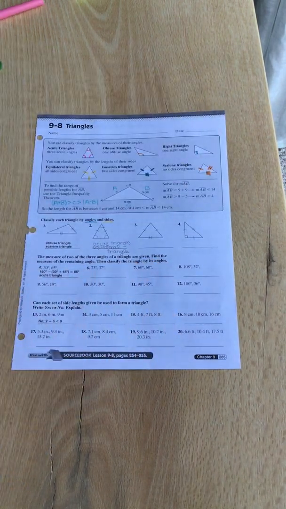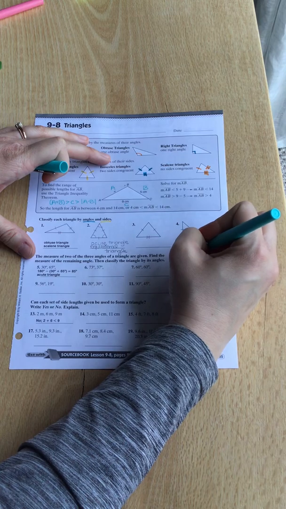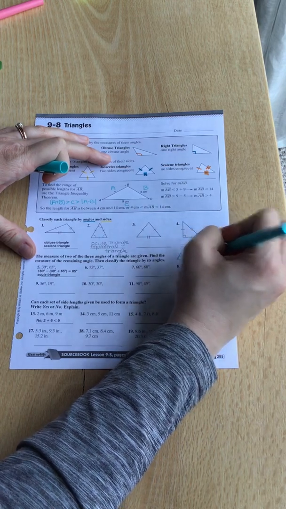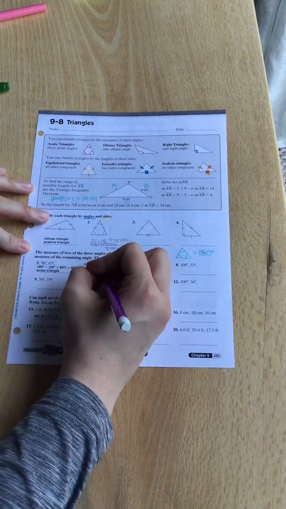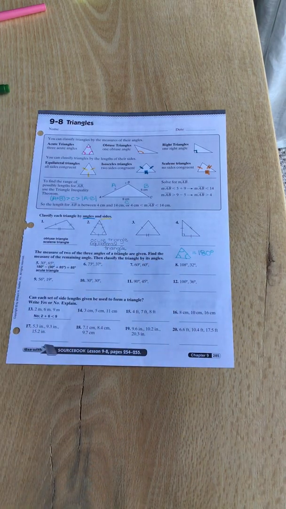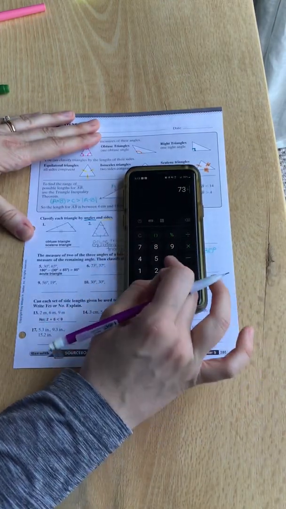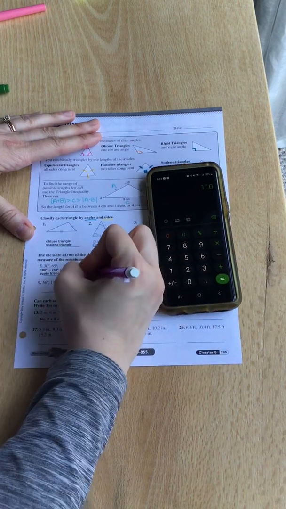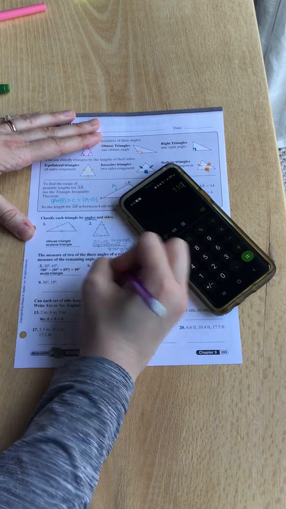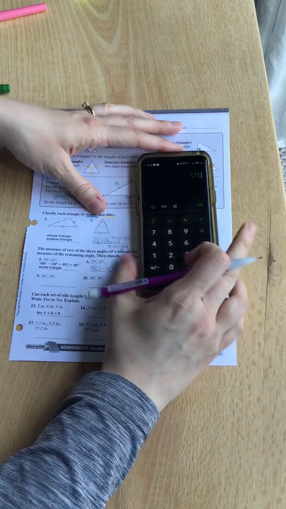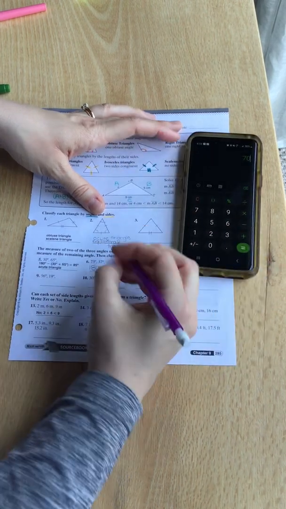Well, I know that all of the angles in a triangle add up to equal 180 degrees. So that is going to be helpful for me. Now here's what I'm doing. I'm going to add these 2 up. 73 plus 37, where are you, calculator? 73 plus 37 equals 110, and then I'm going to do 180 minus 110, let me clear, 180 minus 110 is equal to 70 degrees.